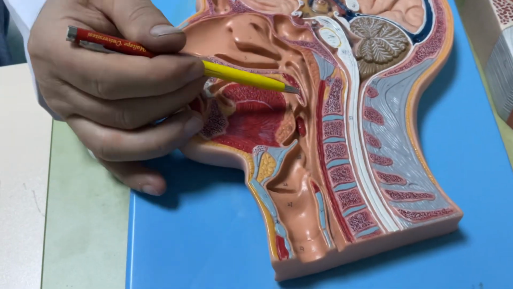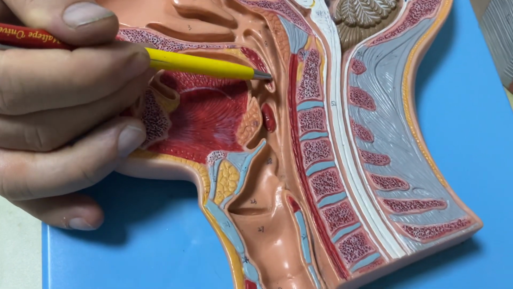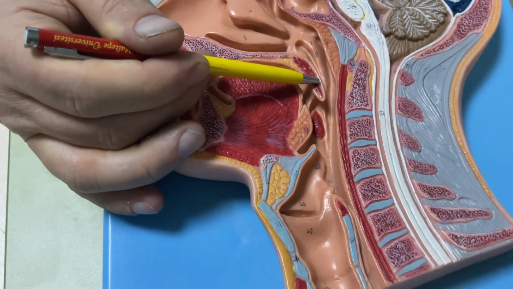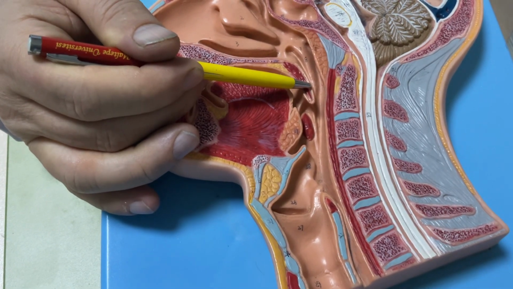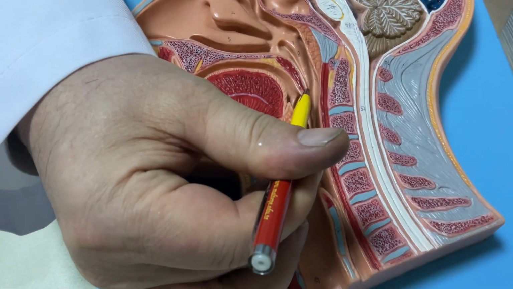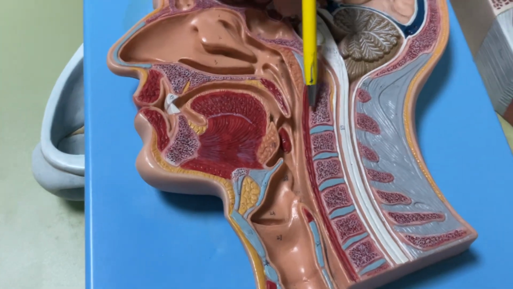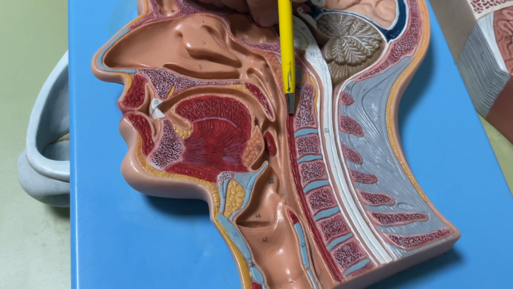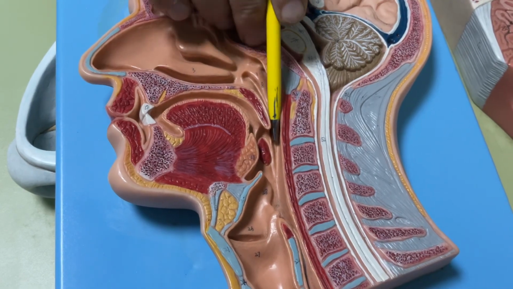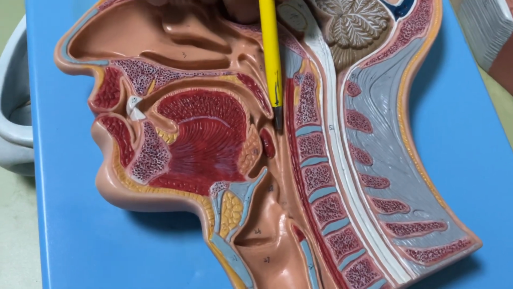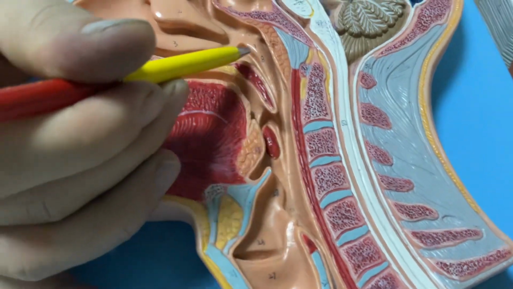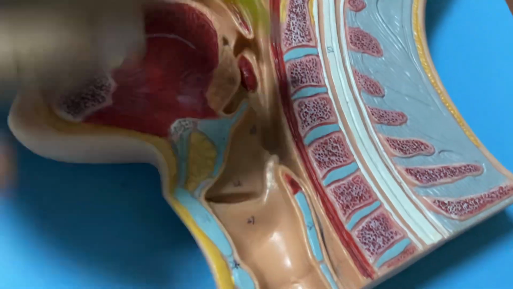Look at here, this is the soft palate, you see? The posterior end of the soft palate makes up the uvula. Between the posterior surface of the uvula and the posterior wall of the nasopharynx, there is an isthmus. This is called the pharyngeal isthmus, which connects the nasopharynx to the oropharynx.